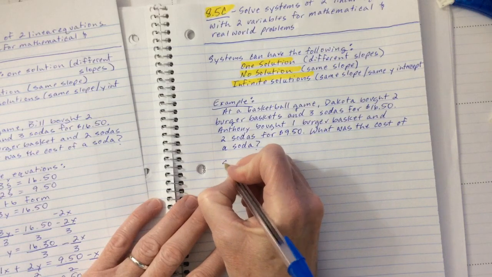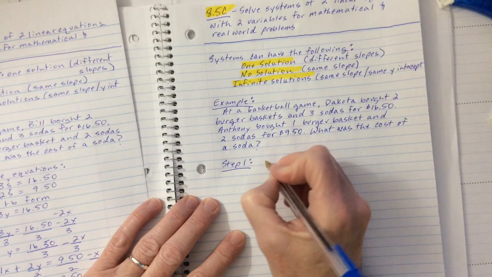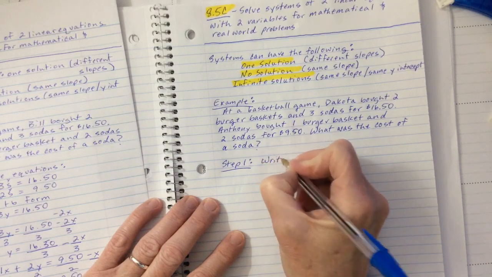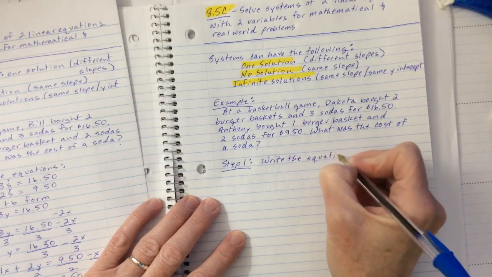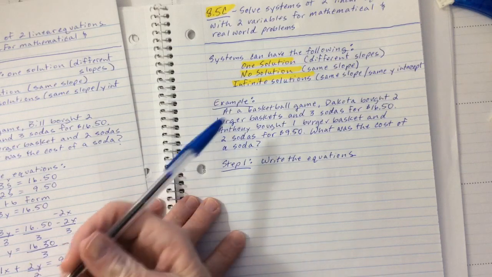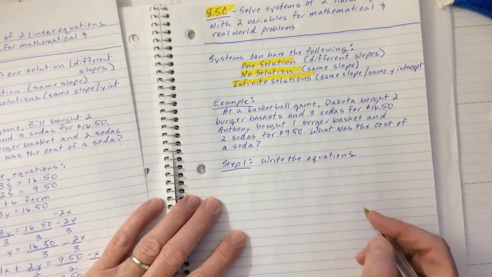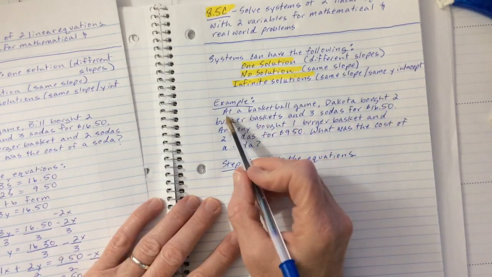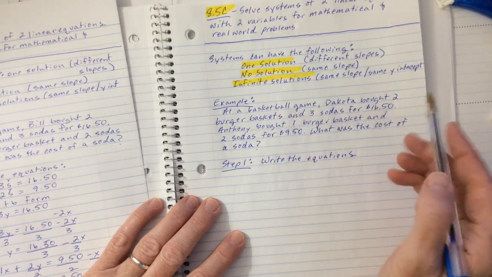Step 1. We need to write the equations. Okay? And we always deal with X and we always deal with Y. So I'm going to keep that the same. Sometimes the problems might put B for burger basket and S for soda, but I'm just going to keep it with X and Y. So as we read the problem, we're going to look for what they're buying.